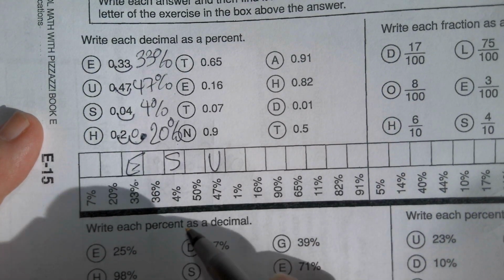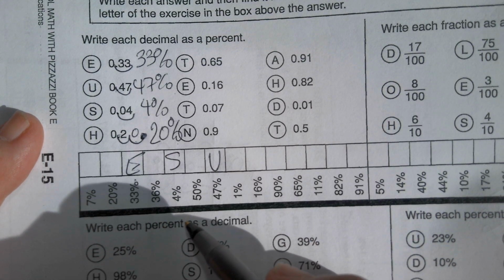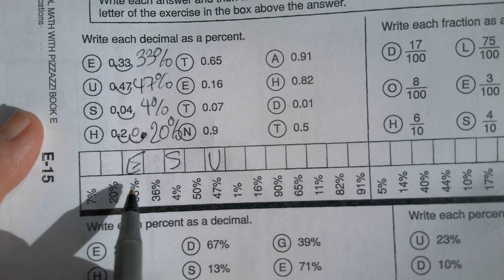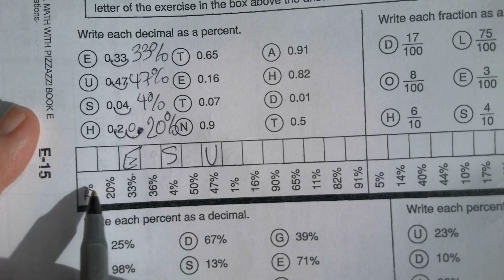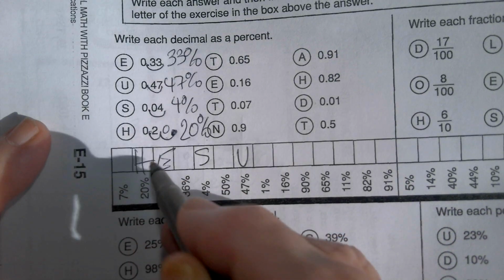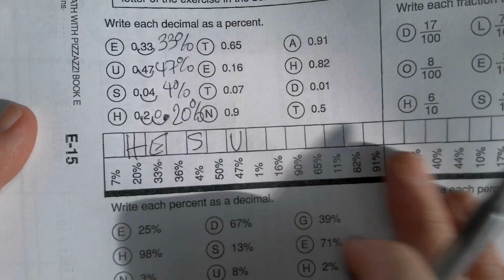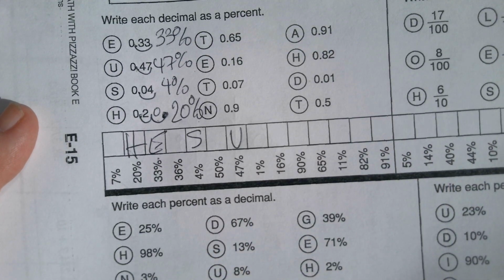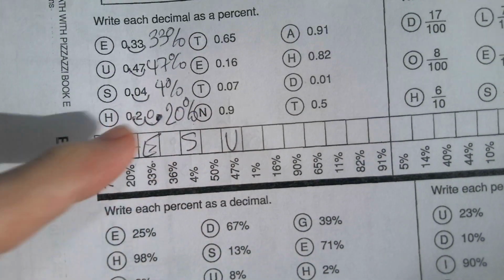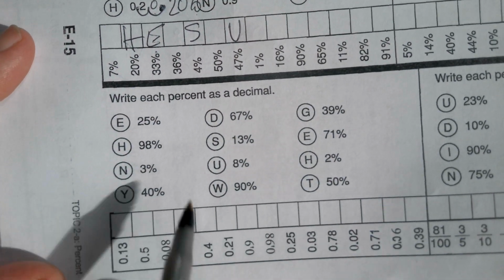Hold on a second. Okay, we haven't done the fraction yet, so just hold on. So this one is 20%. This one is H. Or you don't have to do the puzzle, but you must cross off your answer. So are those easy? Yes. Go to the bottom.